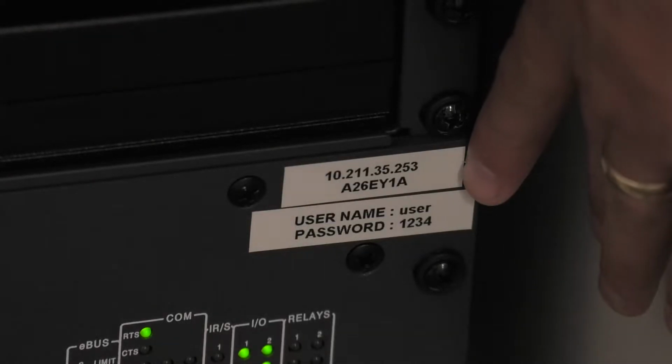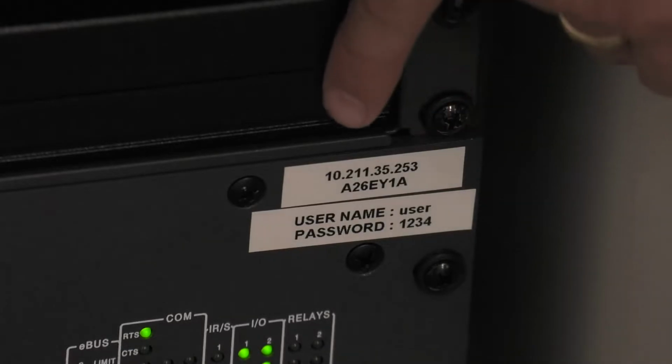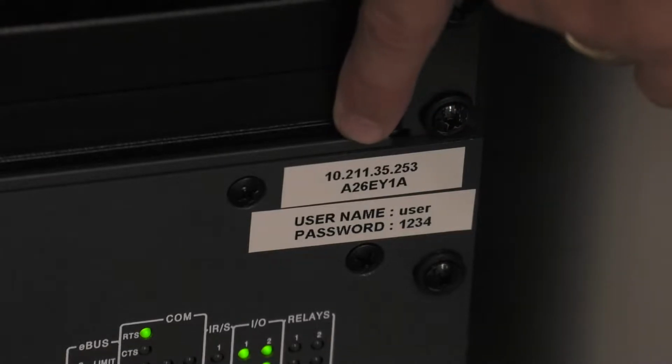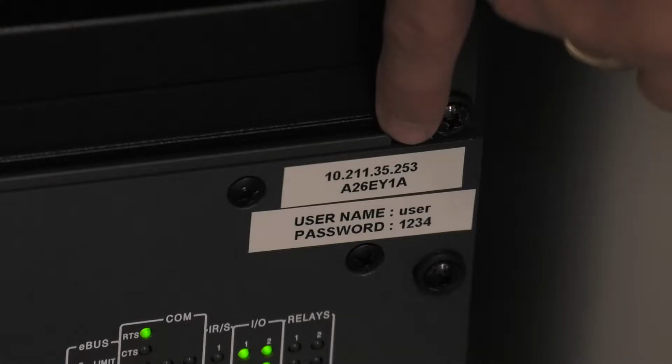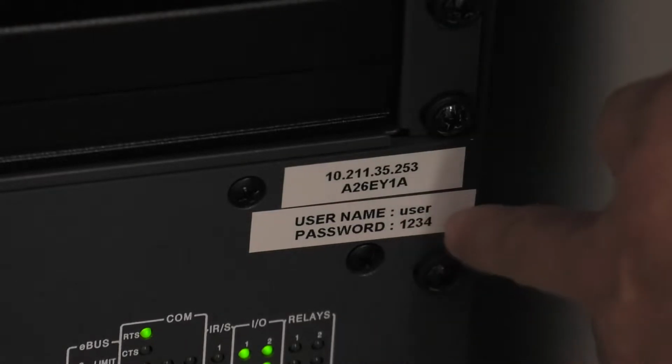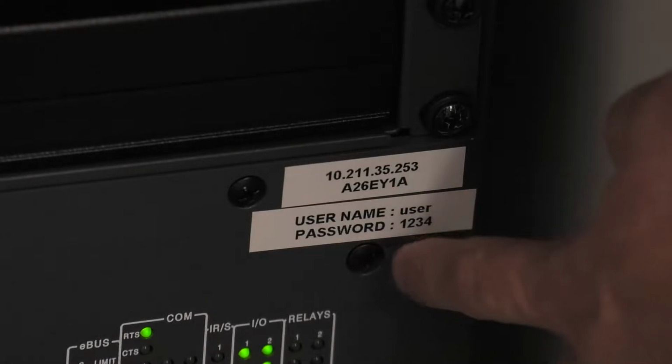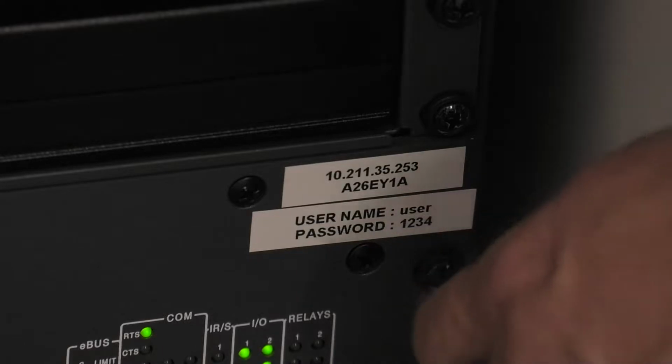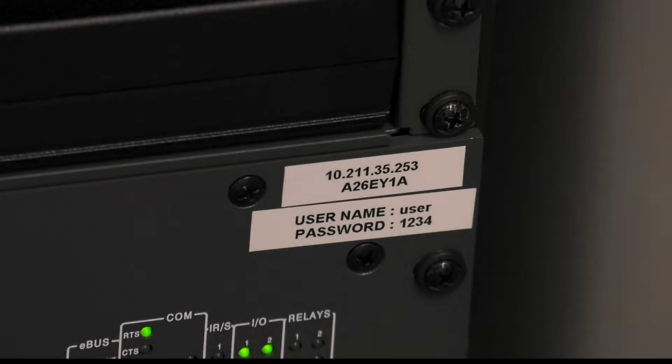So this number here is for the virtual panel. You'll open a browser, input this IP address. The IP address is different in every switcher, every room. The username is all lowercase user, U-S-E-R. The password is 1234. This gives you virtual access to the panel that controls the room. You can use your Surface, your phone, anything that you have a web browser on that can connect to that IP address. You'll be able to control the room from that.